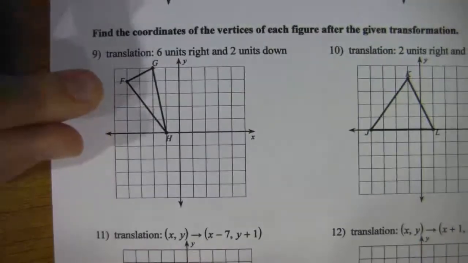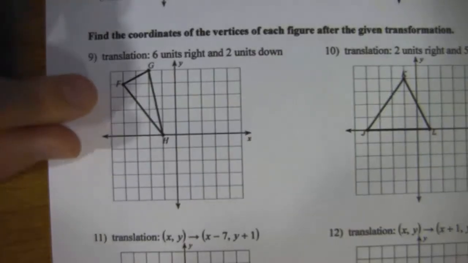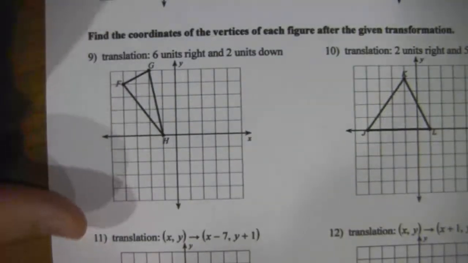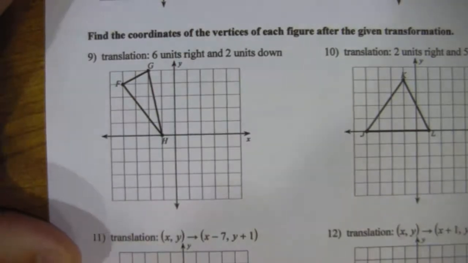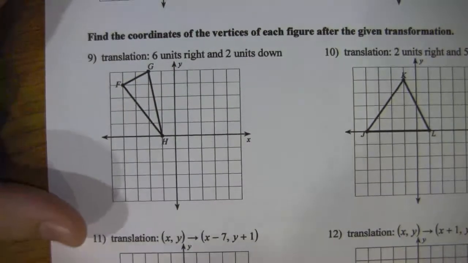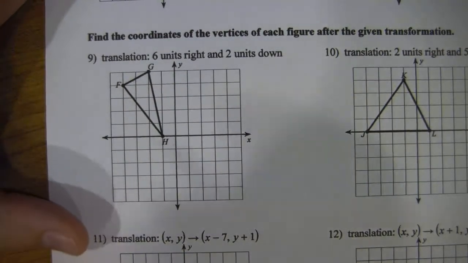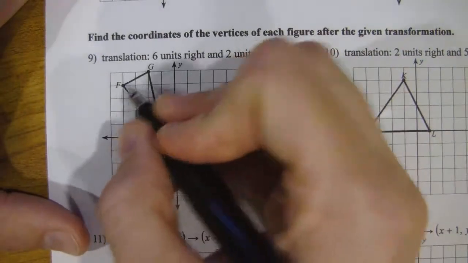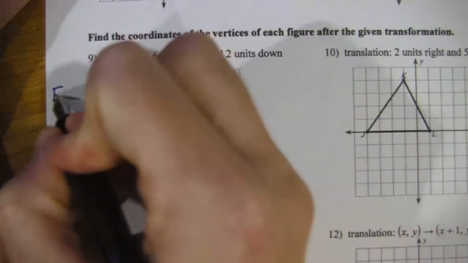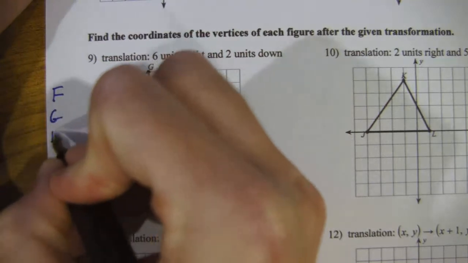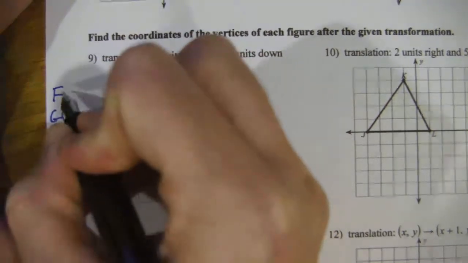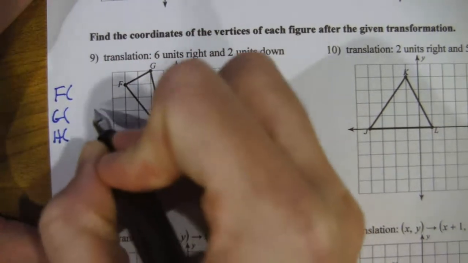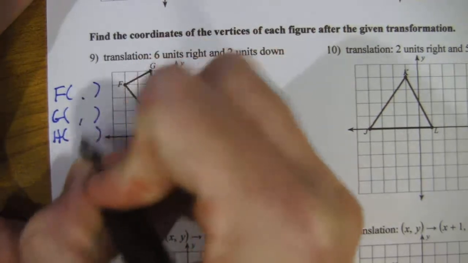We're going to find the coordinates of the vertices for each figure after the given transformation. In other words, we don't have to draw anything. What we're going to do instead is we're going to make a list. All right, so let's do that real quick. F, G, H is what we got. So F, G, H. And what I'm going to do is I'm going to write down the original coordinates. All right, so let's make that list quick.